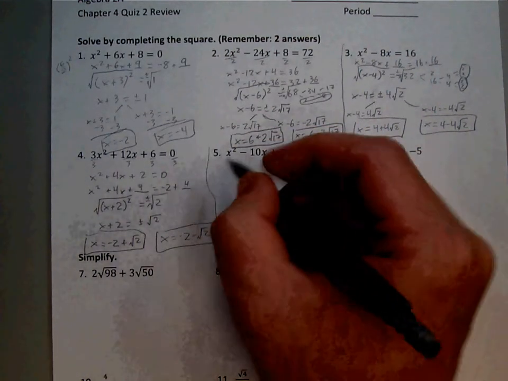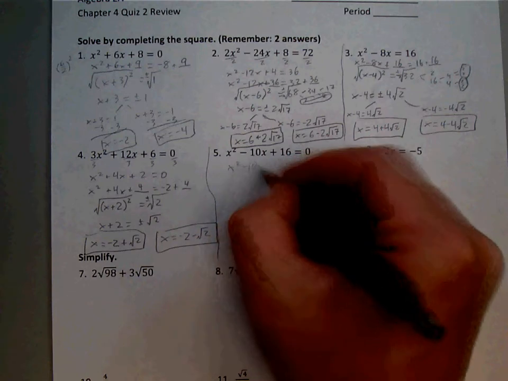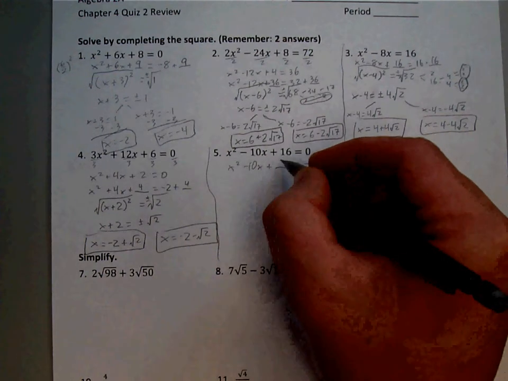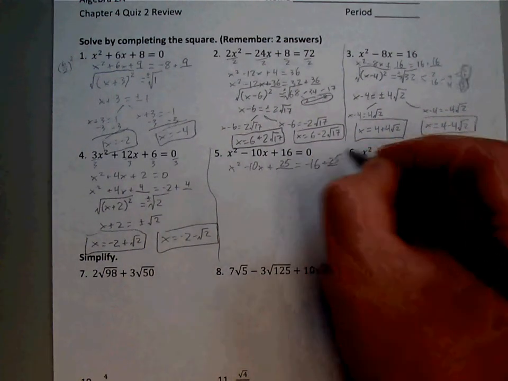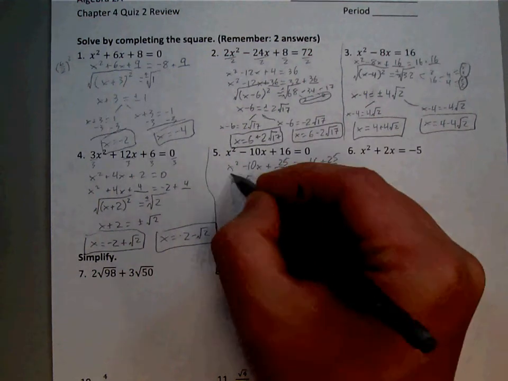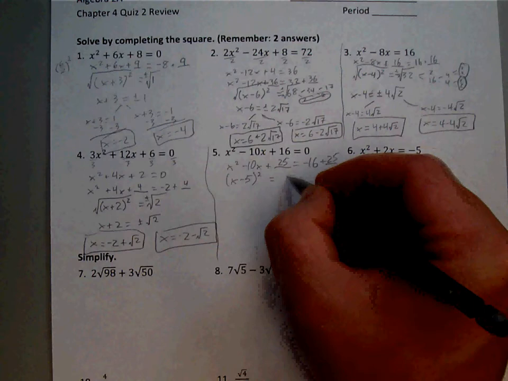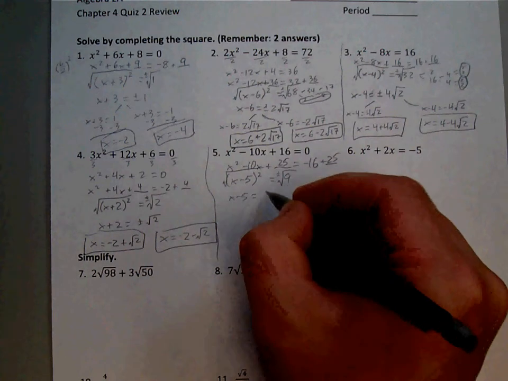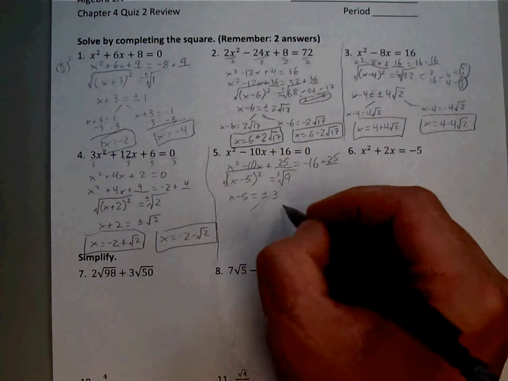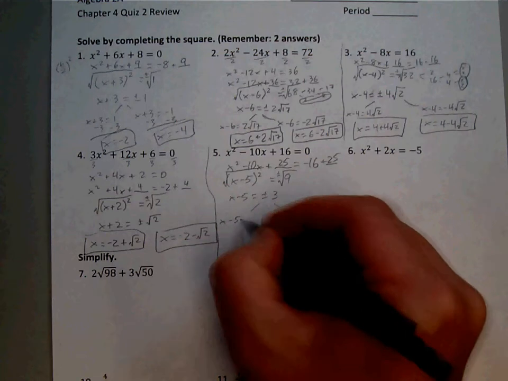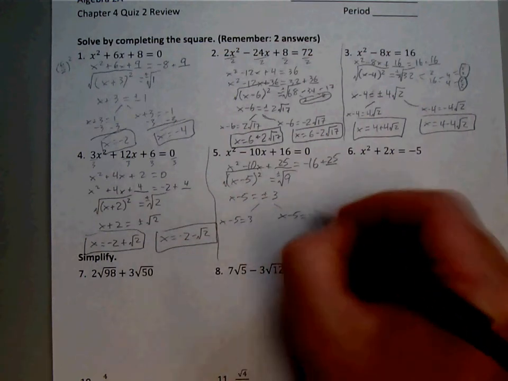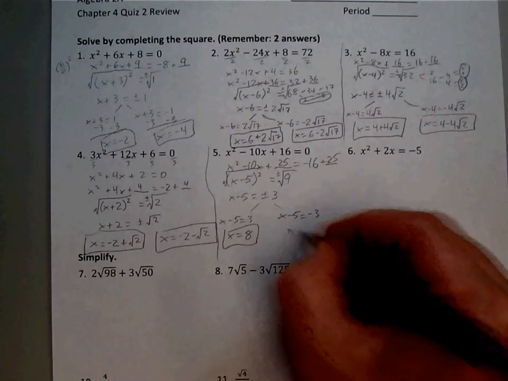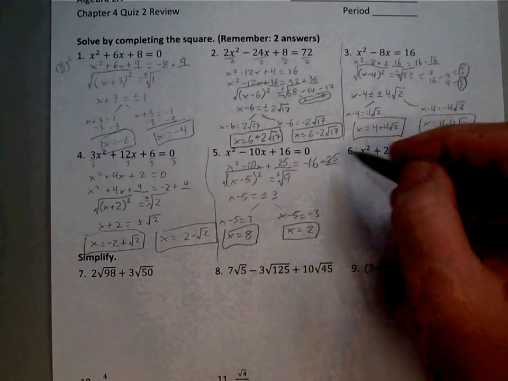Number 5. Subtract the 16 over. Half of negative 10 is negative 5. Squared is 25. So x minus 5 squared equals 9. Plus minus. x minus 5 equals plus minus square root of 9, which is 3. So I'll have x minus 5 equals 3, and I'll have x minus 5 equals negative 3. Add 5 to 3, we get 8. Add 5 to negative 3, we get 2. So 2 and 8.